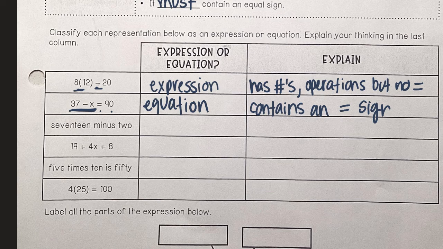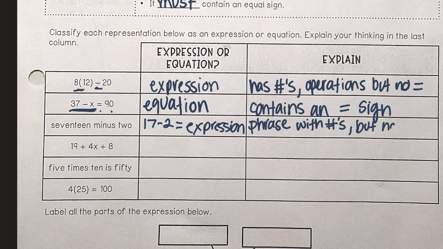Number 3 is a statement. It's words, and it says 17 minus 2. So that would be written as 17 minus 2, which makes it an expression, because there's no equal sign in 17 minus 2. It's just 17 minus 2. So you could say it's a phrase, because those are words, with numbers, but no equal sign.